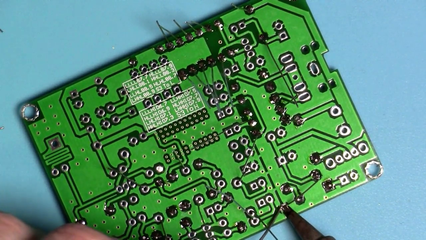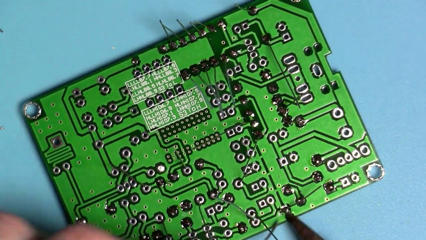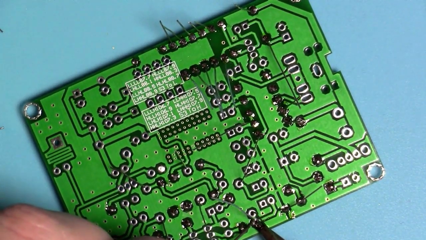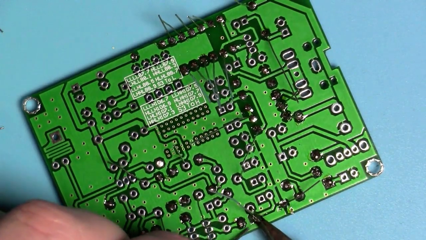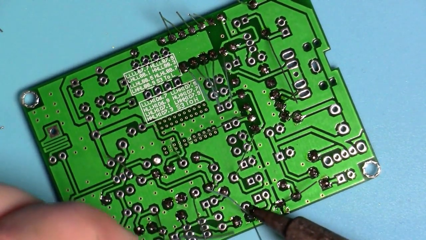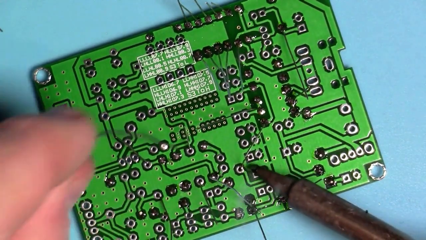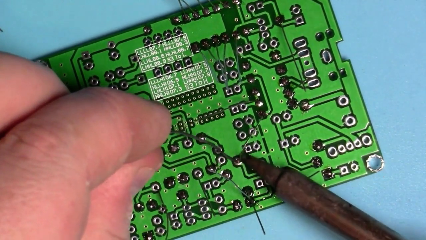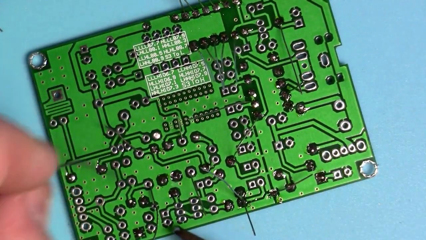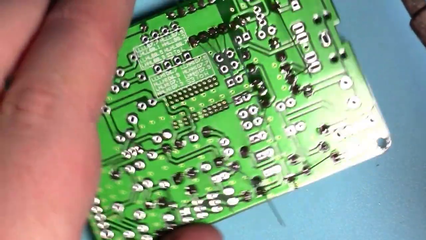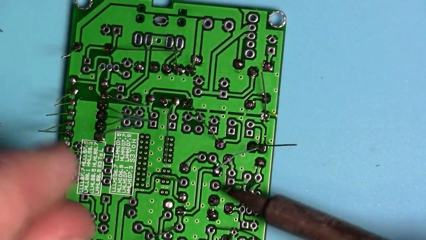And, you know, don't intentionally be huffing it, but I think it's slightly less bad than the flux you would use with lead-free solder. So there's that.